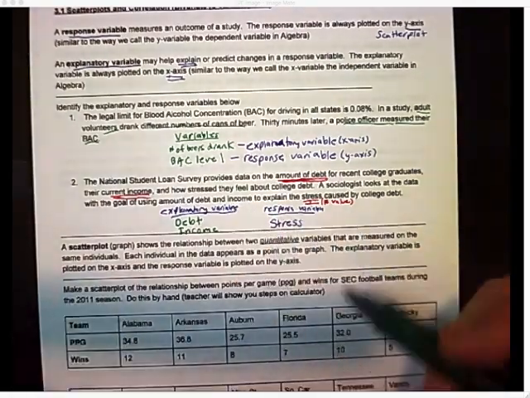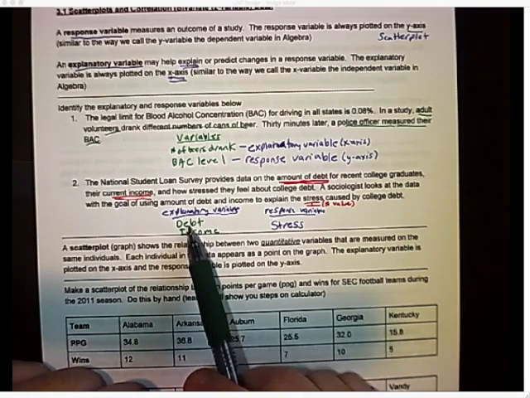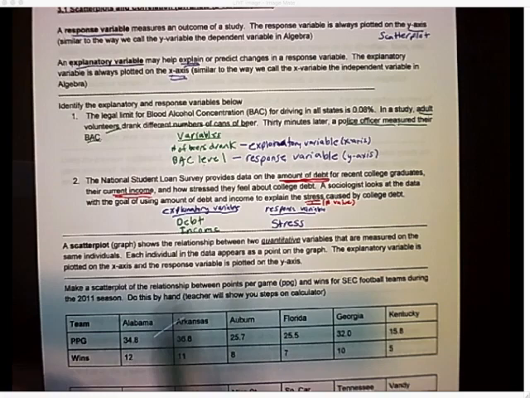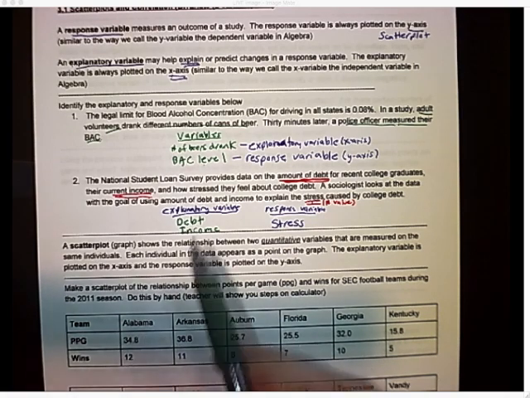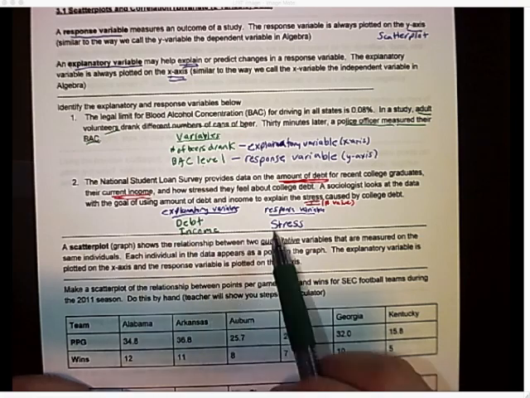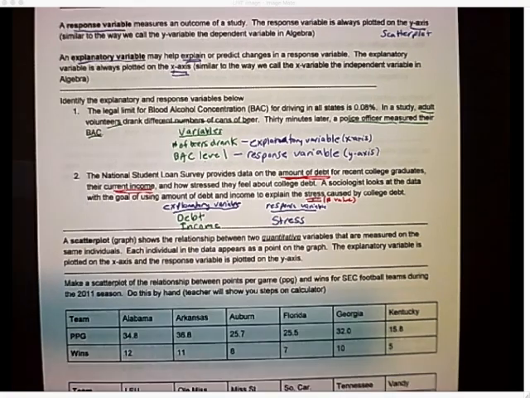So if we were to plot this on a scatter plot, we can look at debt versus stress or income versus stress. So there's actually two explanatory variables we could measure, and we could take either one of these and plot it against the amount of stress.